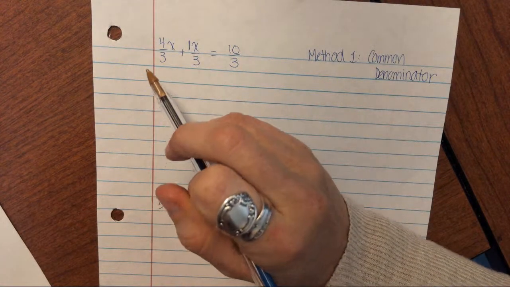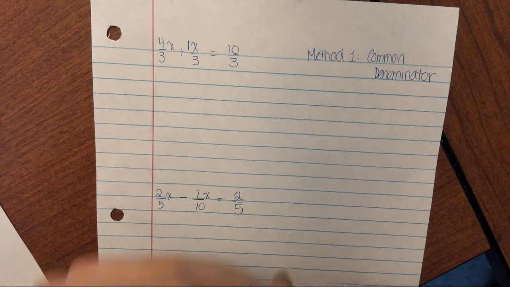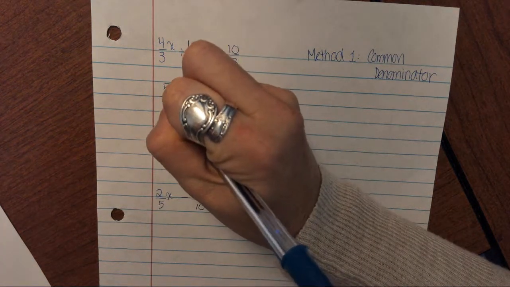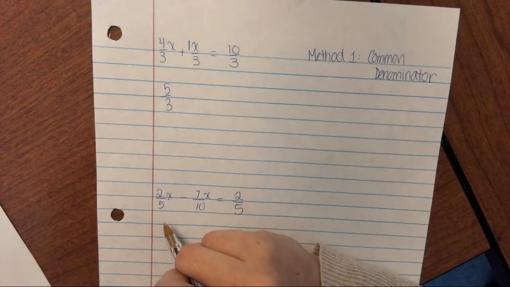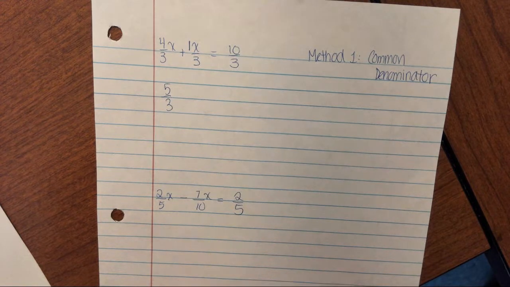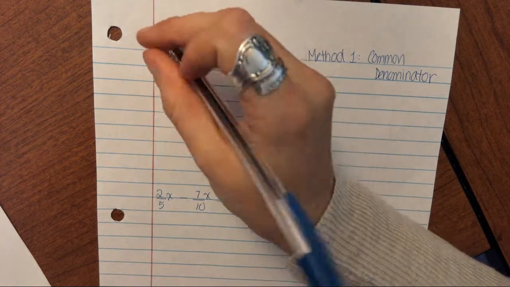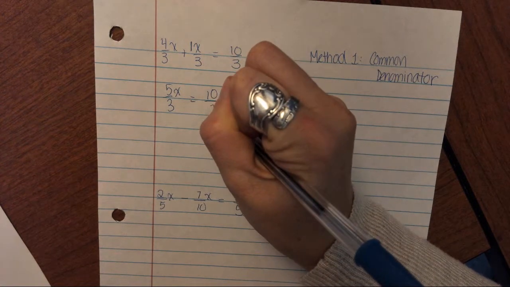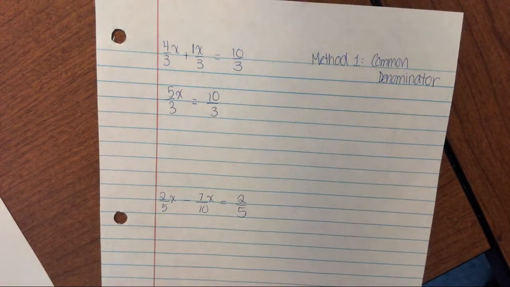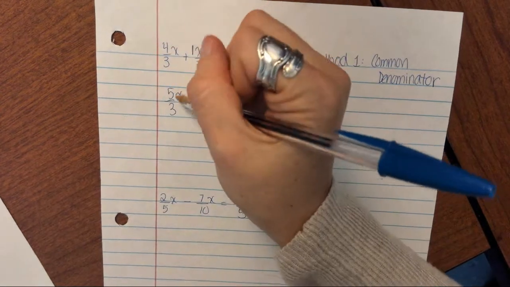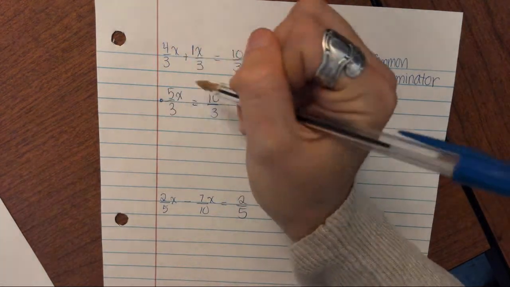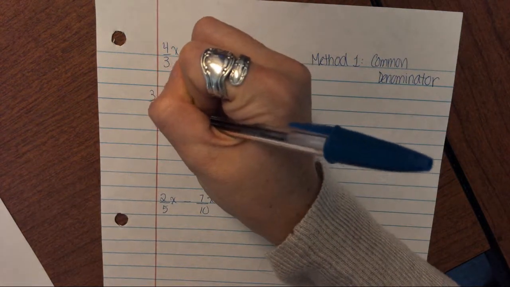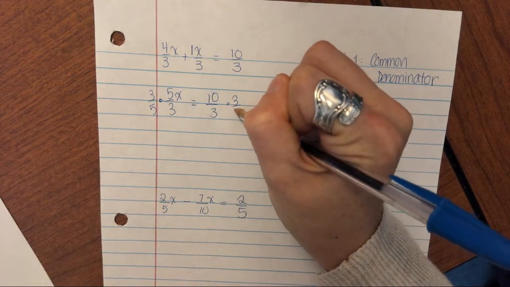So since they have a common denominator, just like you would add 4/3 plus 1/3 and get 5/3, when we add 4/3 x plus 1/3 x, it's 5/3 x equals 10/3. From this point, now that our x's are together, we want to turn this coefficient into 1. So we multiply by 3/5 on both sides.